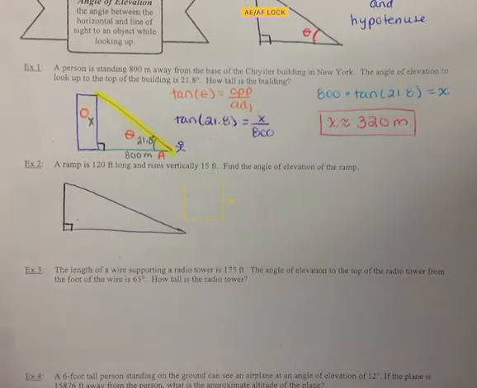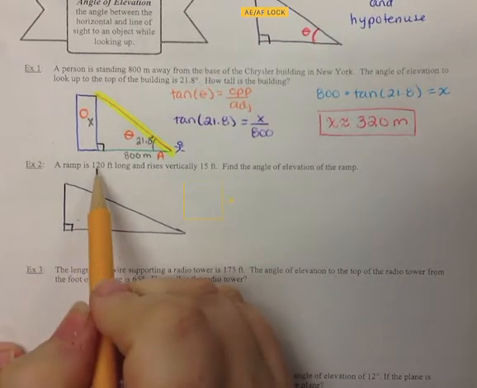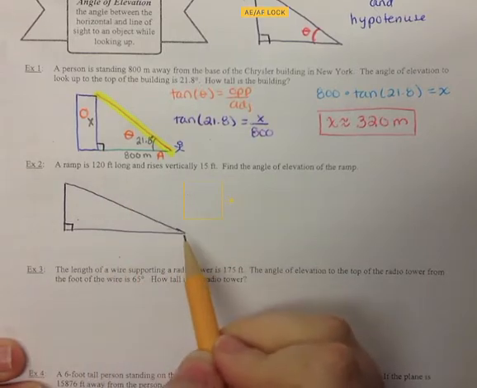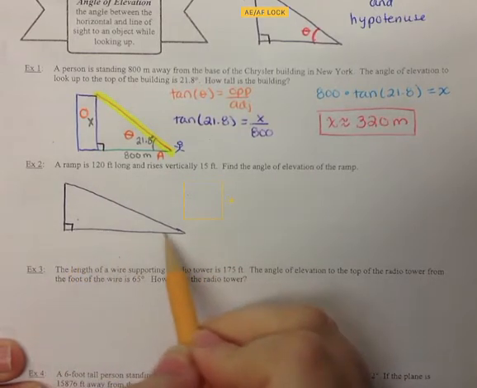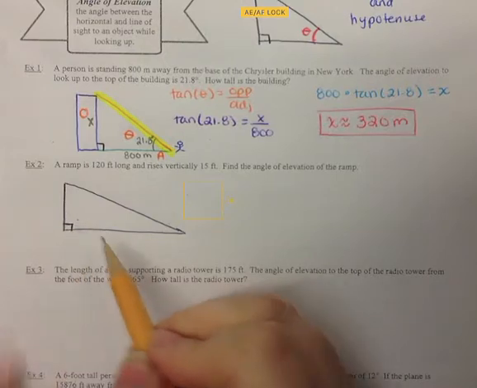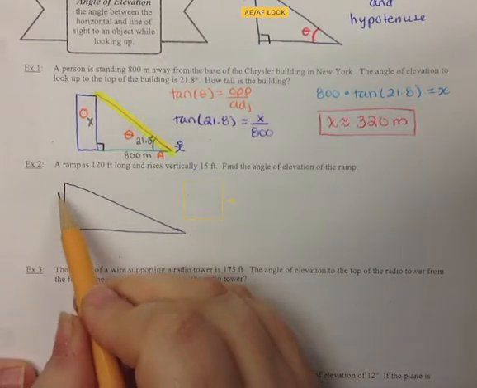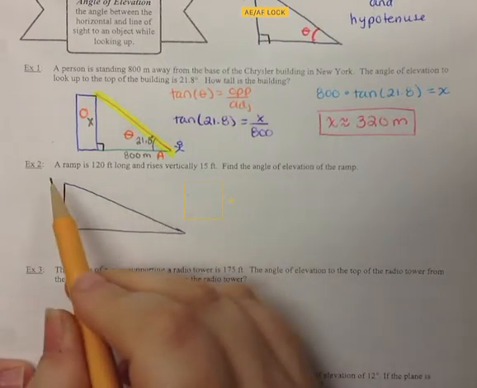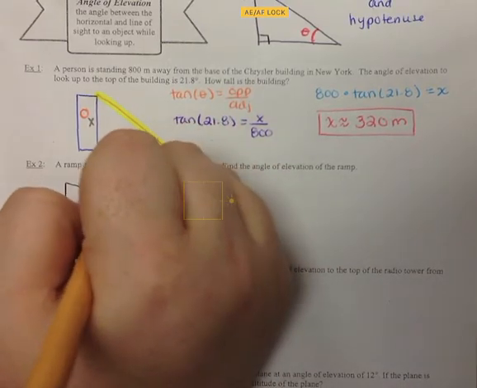Now to label everything. It says a ramp is 120 feet long. The ramp is not going to be the horizontal because that's flat. You won't get up anywhere, and you cannot go up something vertically. So the ramp is that diagonal. This is the 120 feet.